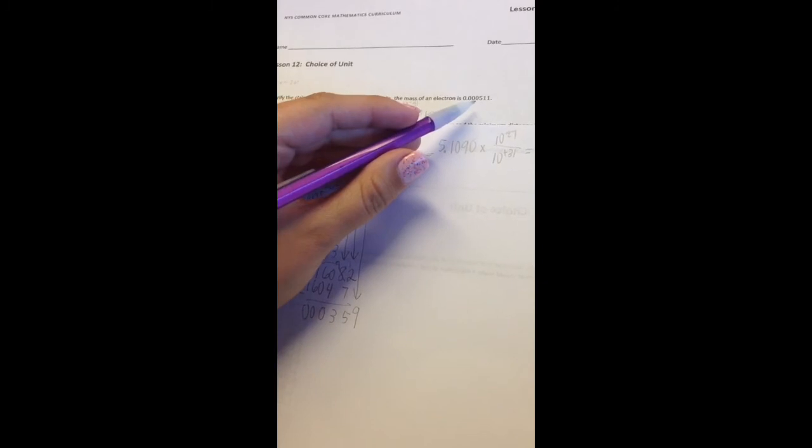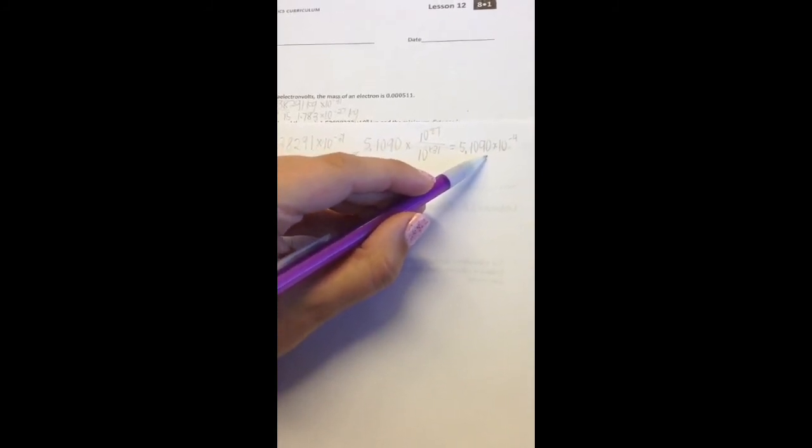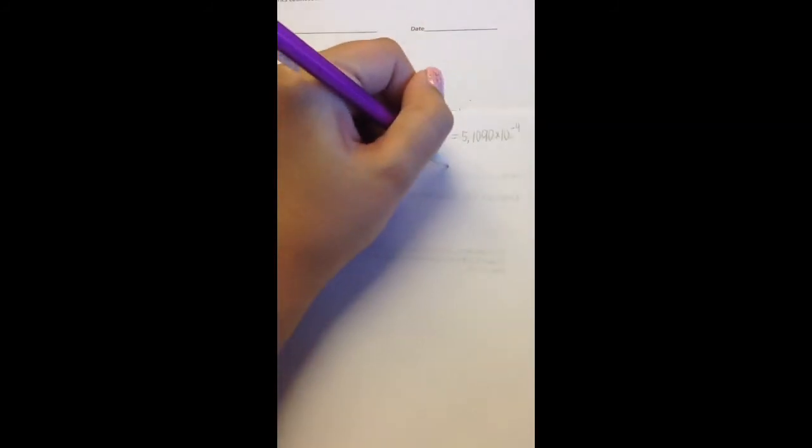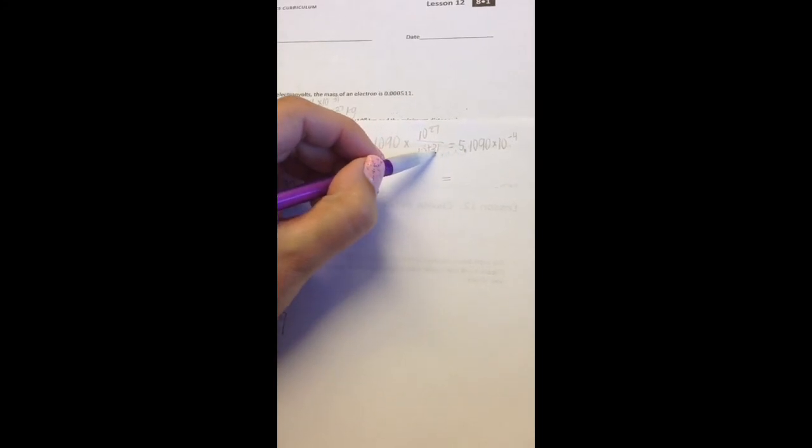Now if I look back to what my question was asking me, it asked me to verify the claim that in terms of gigaelectron volts, the mass of an electron is 511 millionths. Well, this here doesn't look the same, does it? Not really. So let's go ahead and multiply this number out to see if I get this. Negative 4th. I know that means my number is going to get smaller. This negative exponent means I'm going to have a small number. It's going to get smaller, not larger, when I multiply by 10 to the negative 4th. So I can move my decimal over 4 places to the left. 1, 2, 3, 4. Right?